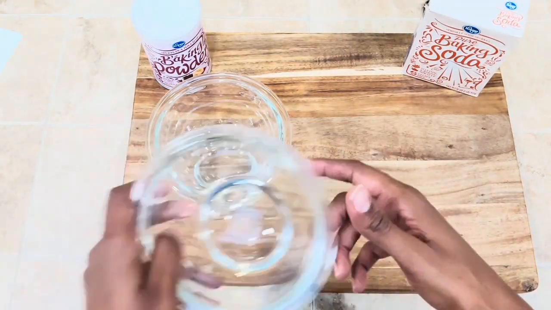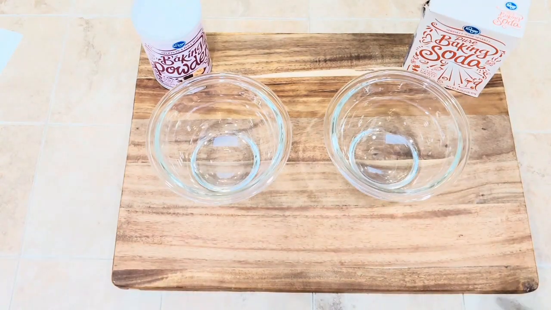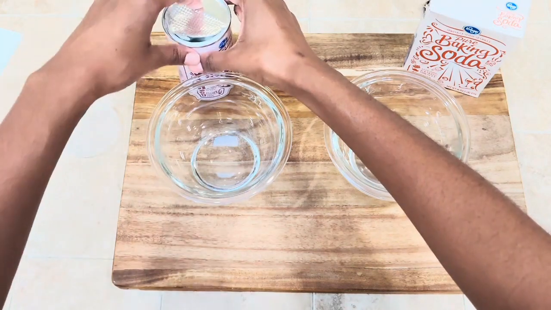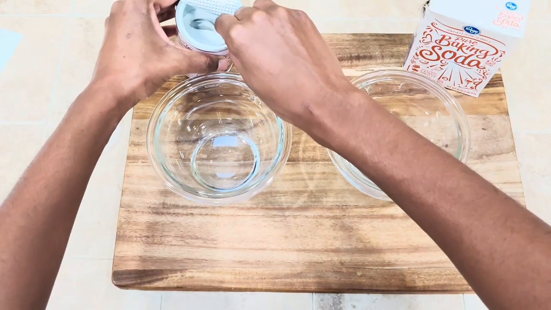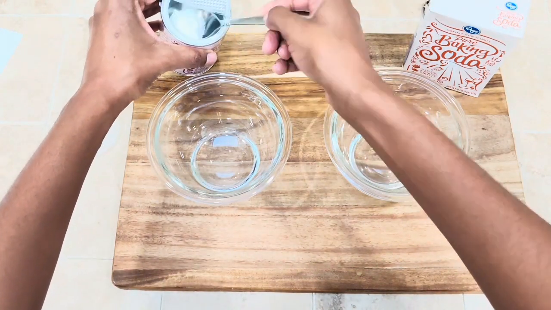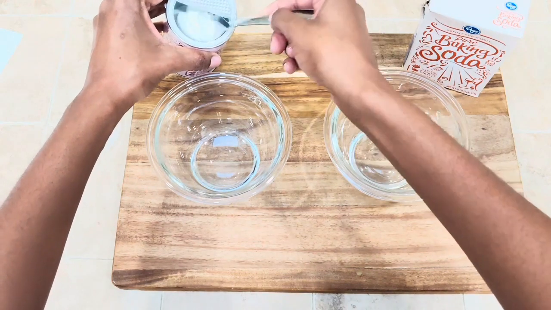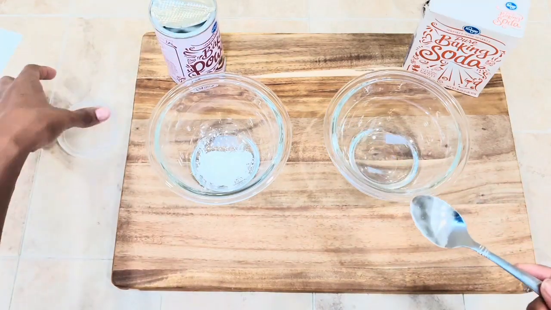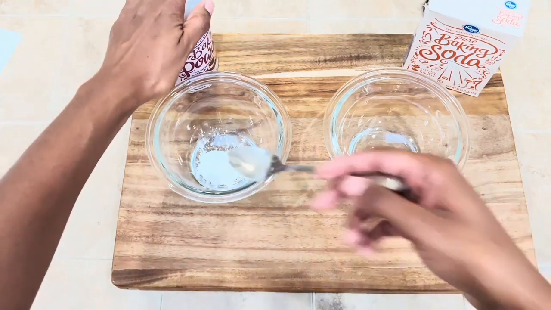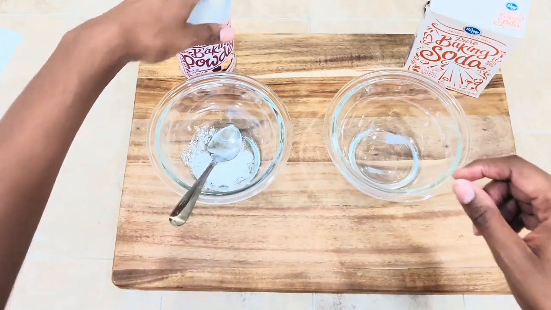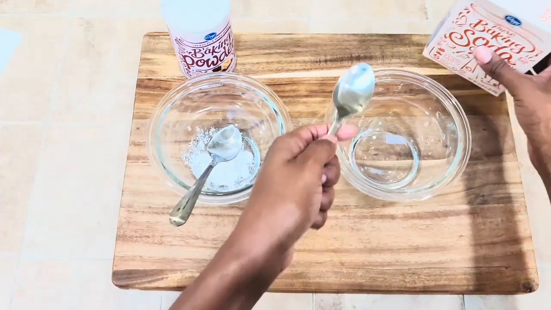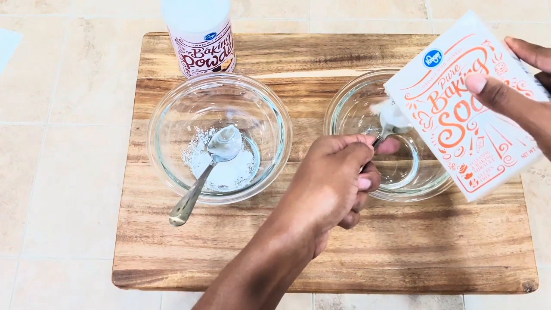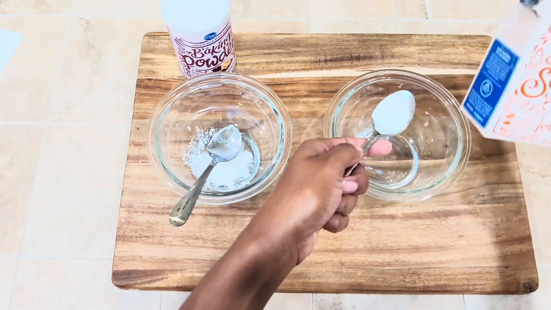So we're gonna put some baking powder and baking soda in these bowls here. Just a spoonful. There's the baking powder. And then we're gonna grab some baking soda as well and put it into the other bowl. Just another spoonful.